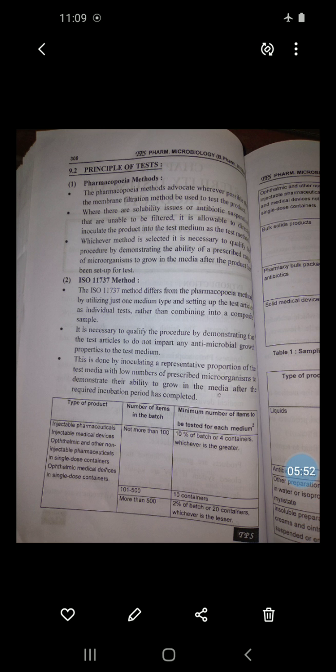Then ophthalmic and non-ophthalmic injectable pharmaceuticals and other medical devices not in single dose containers. Number of items in the batch not more than 200: the number to be tested is 5% of batch or 2 containers, whichever is the greater. Then if it is more than 200, then it is 10 containers.